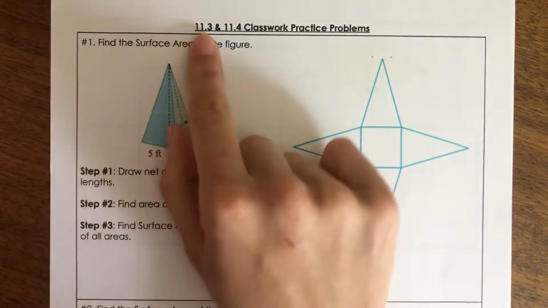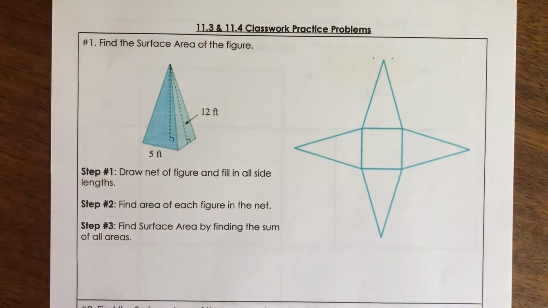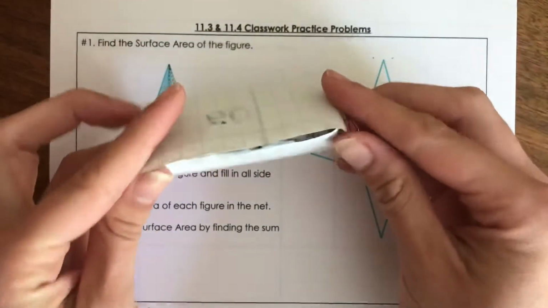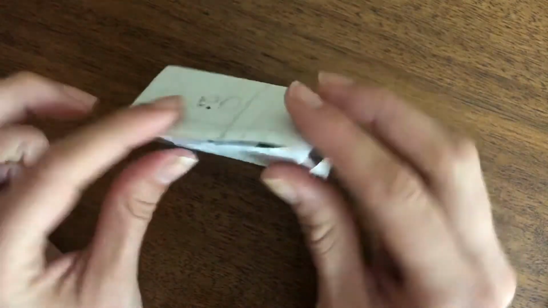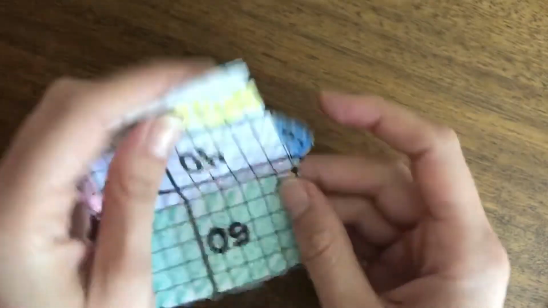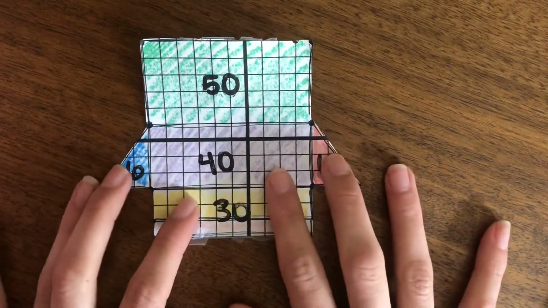Today we're going to do both section 3 and section 4 of chapter 11. So in order to make sense of what we're doing, we're going to go back to our figures from Monday. As you remember, we started with a net, the flattened version of my 3D figure.